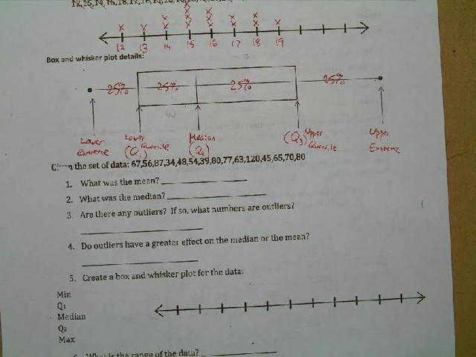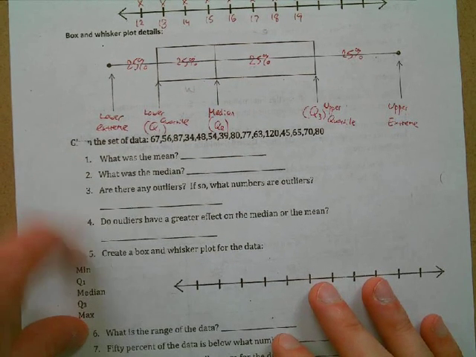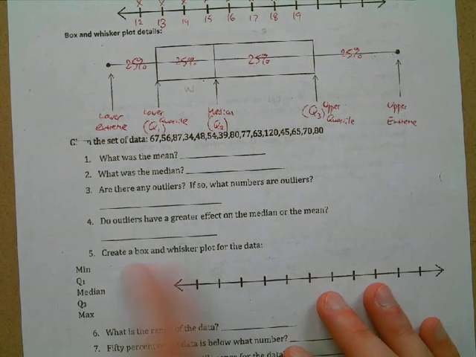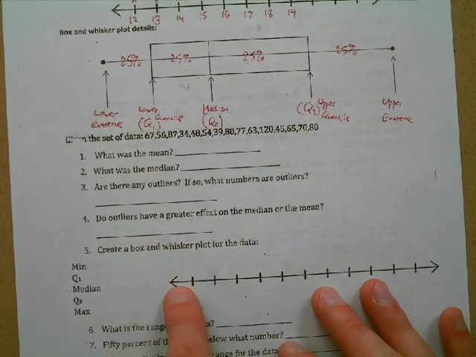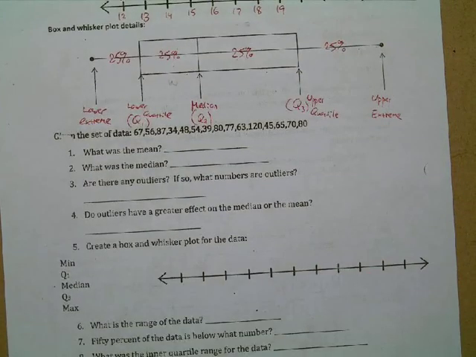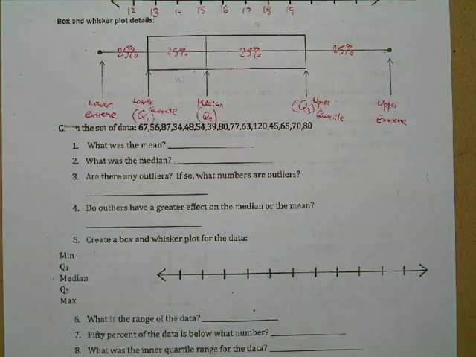So what I would like to do here then, we're going to go through these as well. I'm going to skip these first couple questions. I want to jump right to creating the box and whisker plot for the data. So, how do I enter this data into my calculator? Where do I put it? Stat edit, right? Stat edit.